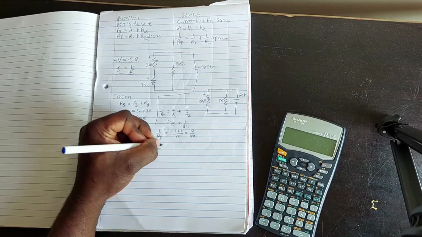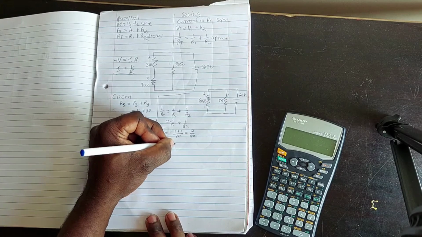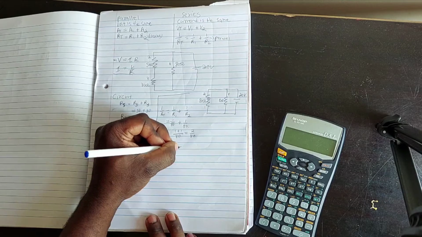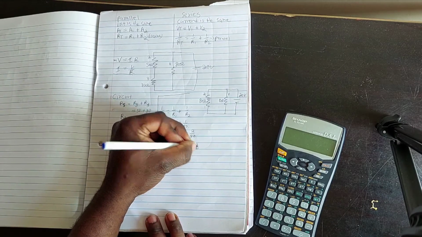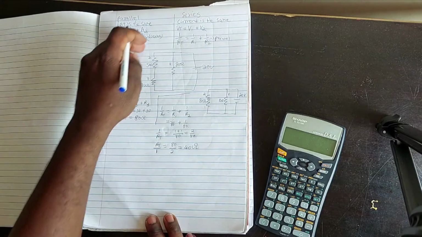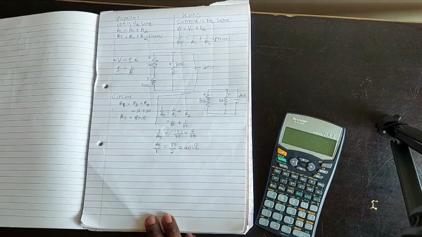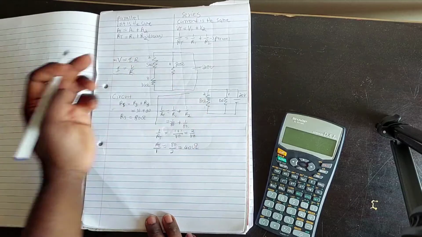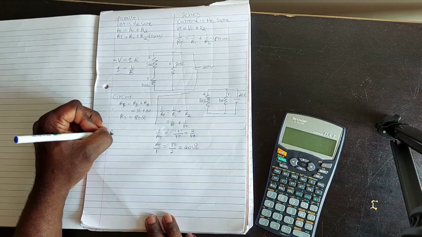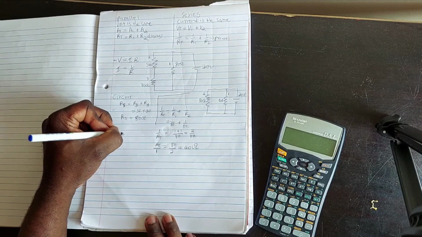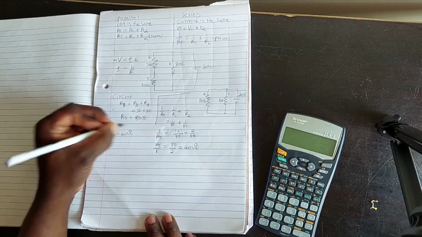So it's going to be 80 divided by 2. If you use the calculator, the answer will be 40 ohm. So the total resistance for this circuit is RT equals 40 ohm.